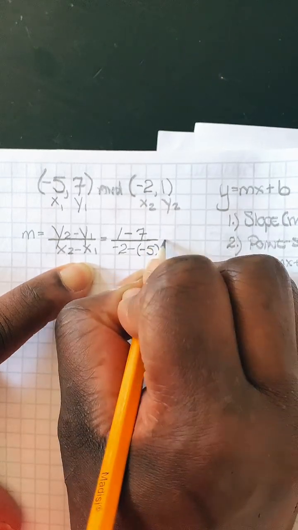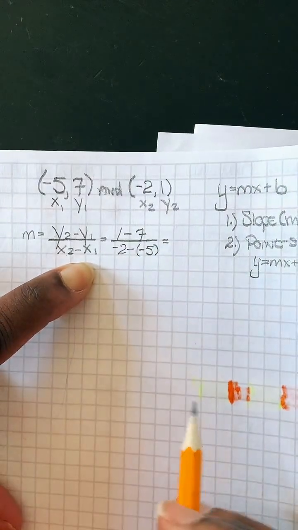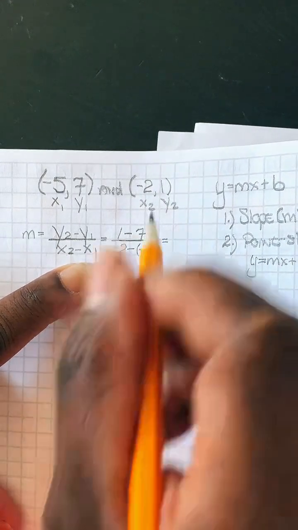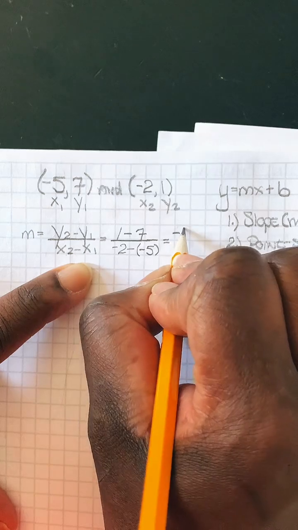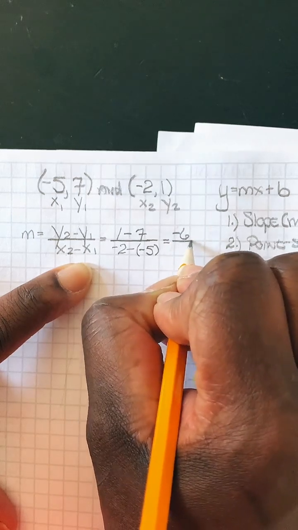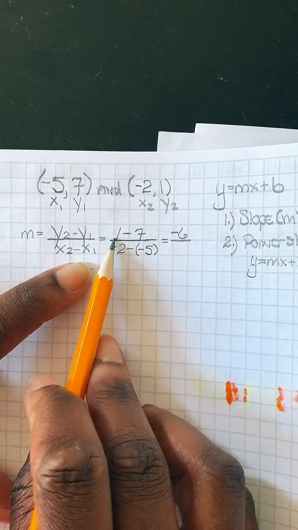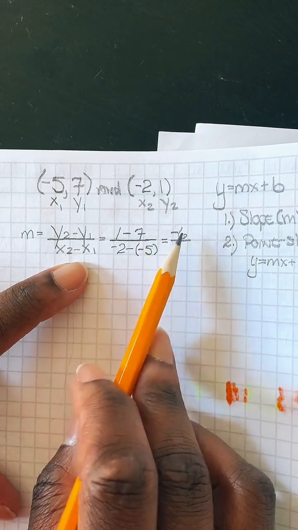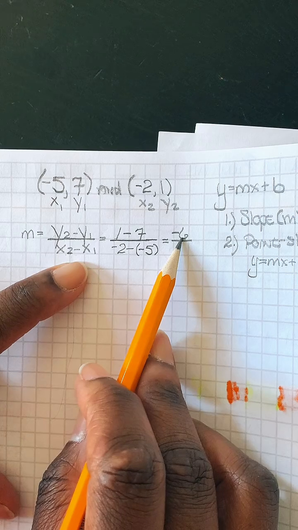So 1 minus 7 gives me a negative 6. Think about it: I have $1, I want to spend $7, that means I'm short $6.